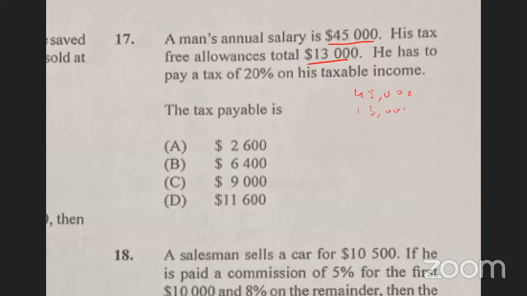45,000 minus 13,000, right? That's what, 32,000, right? 32,000, and they said 20% of that is taxable. 20% of that is taxable, so that's 1/5 taxable. So that's 6,400. That's the amount that tax payable. Okay.